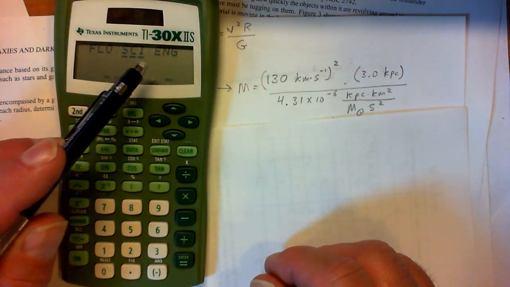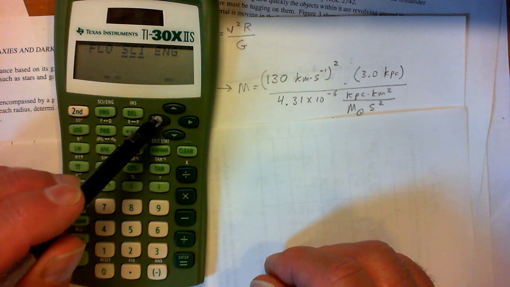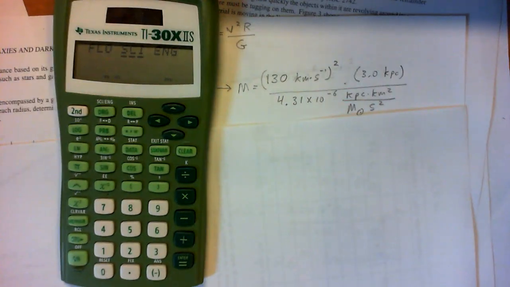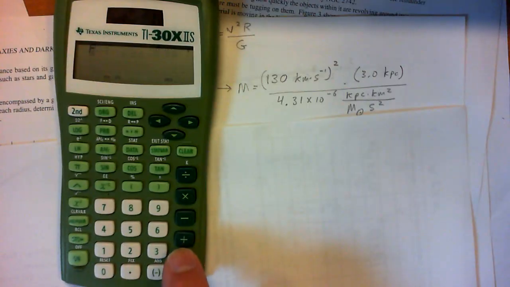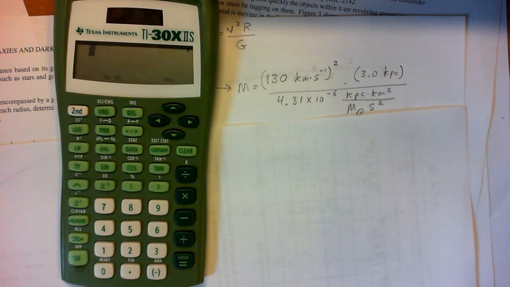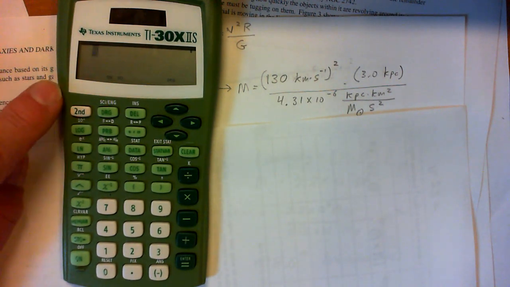Scientific mode means the answer comes out in scientific notation. If I wanted it in floating point mode, I would select that one there. Let's take a look at the answer in scientific notation here. Enter that. And another feature of this calculator which is convenient is that you have a fix function.